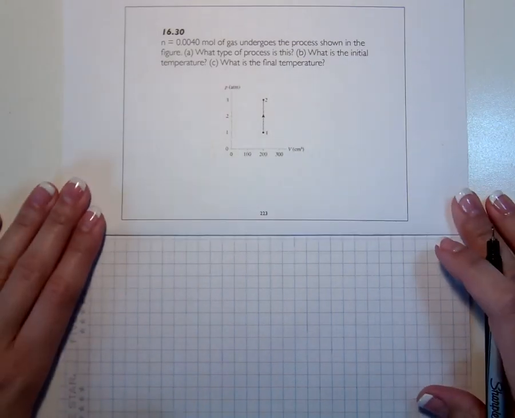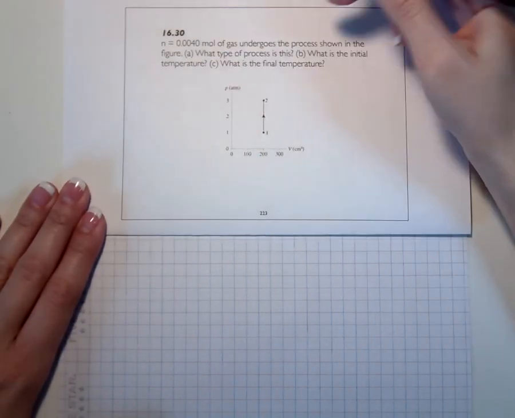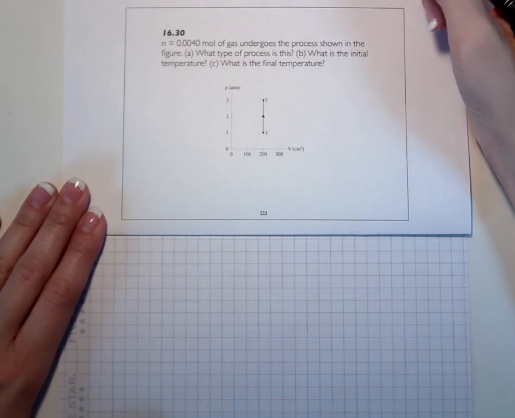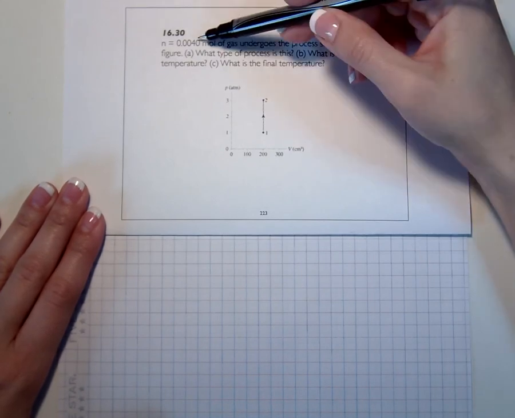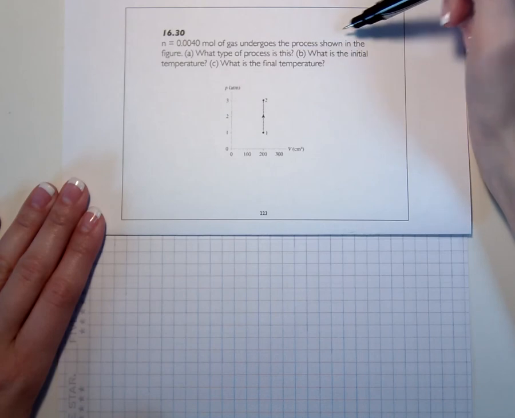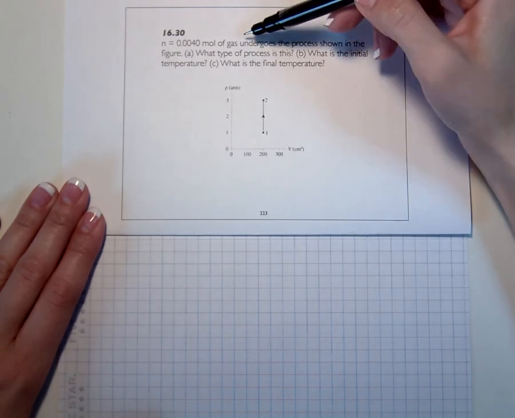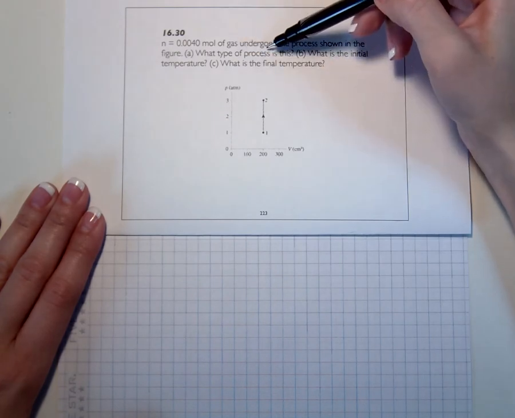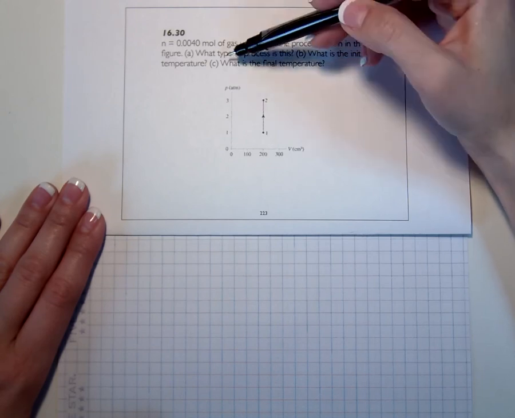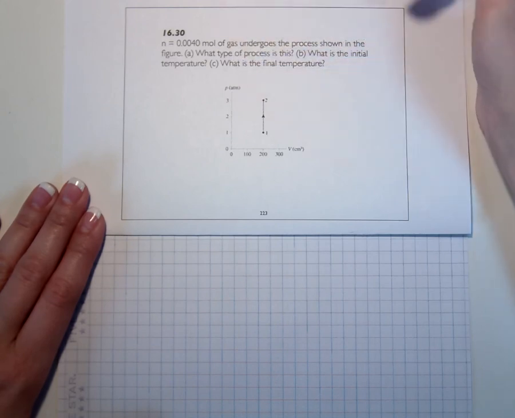All right, so this is number 30 from chapter 16, Mastering Physics. You have 0.004 moles of a gas. It undergoes the process shown in the figure. They ask, what type of process is this? What is the initial temperature? And what is the final temperature?